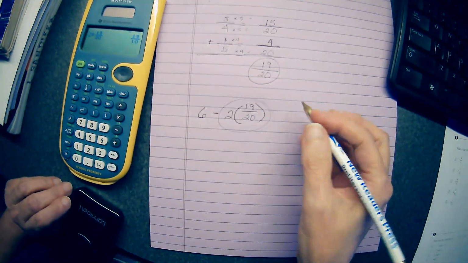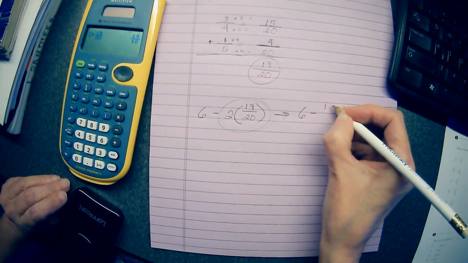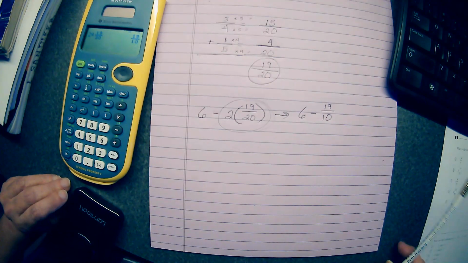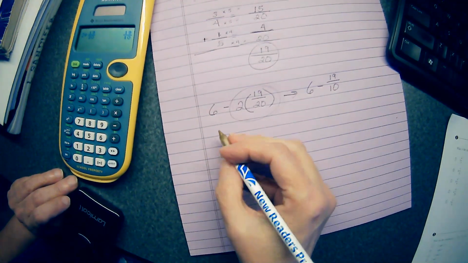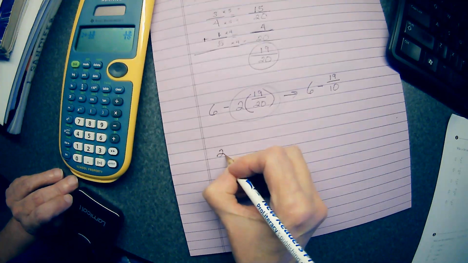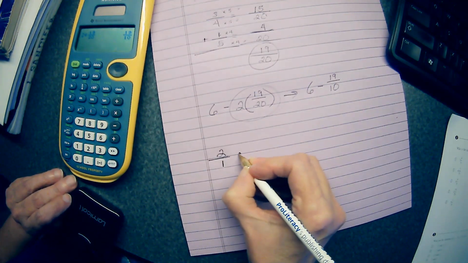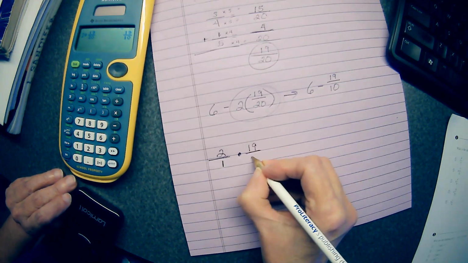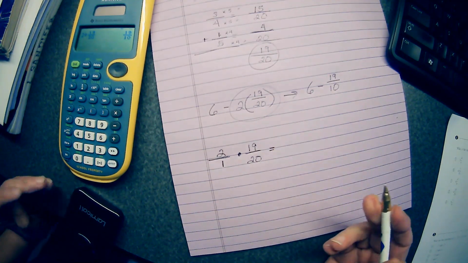So now we'll put 6 minus 19 over 10. Okay, so let's multiply that old school just for practice. We have the whole number 2, which I can put over 1, times 19 over 20. Now multiplying fractions is no problem.